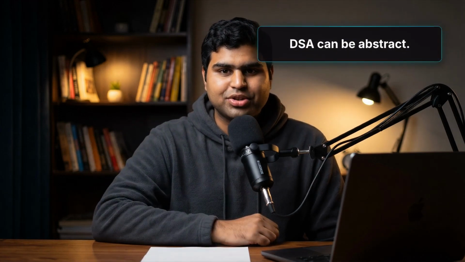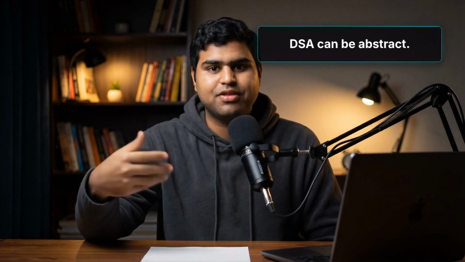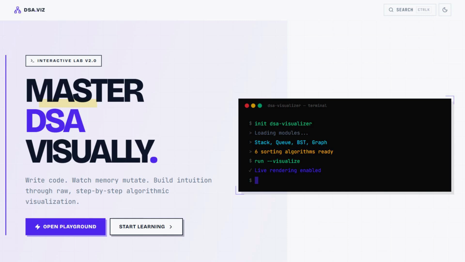Learning data structures and algorithms can feel abstract at first. This site makes it easier by turning complex concepts into clear, interactive visualizations. Instead of just reading code or theory, this platform helps you build a mental model. You can actually see how memory mutates, making the logic stick.